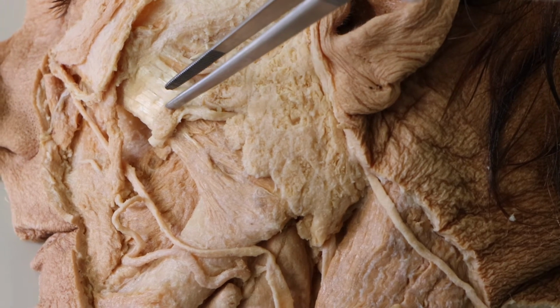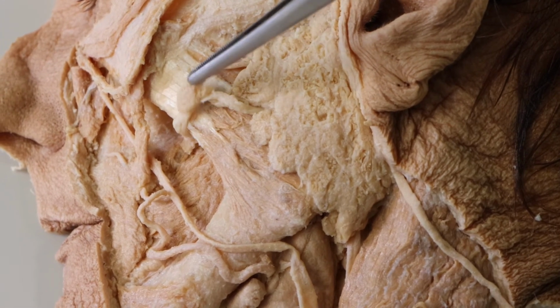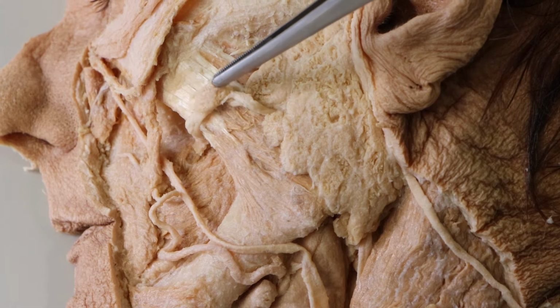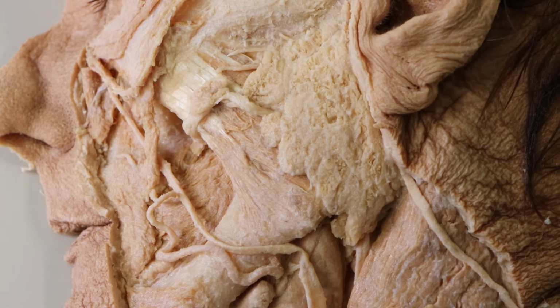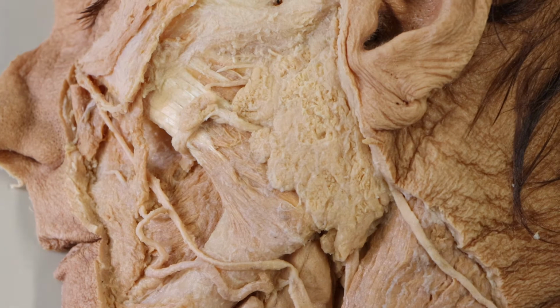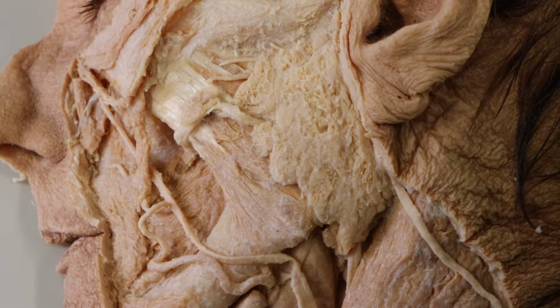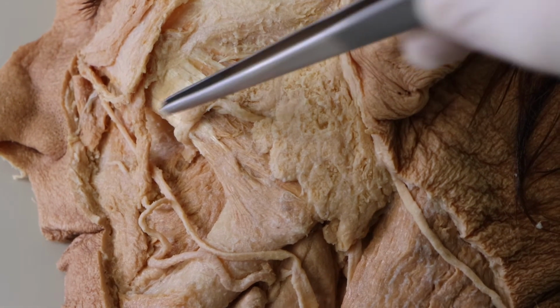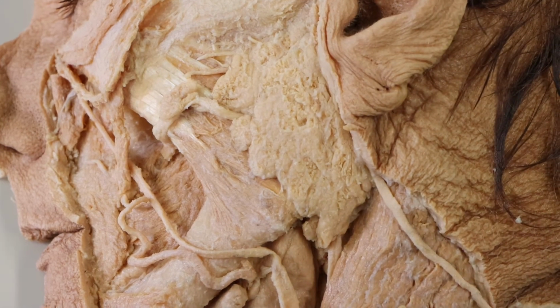On the pathway sometimes you can see this structure, which is the accessory parotid gland, which is in the way of the parotid duct, running in this area.